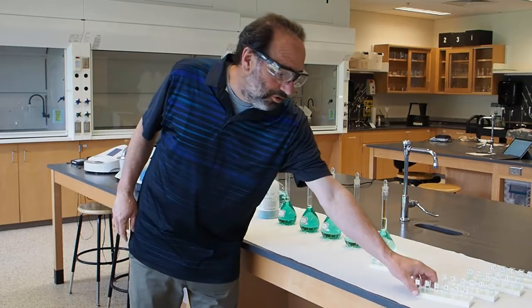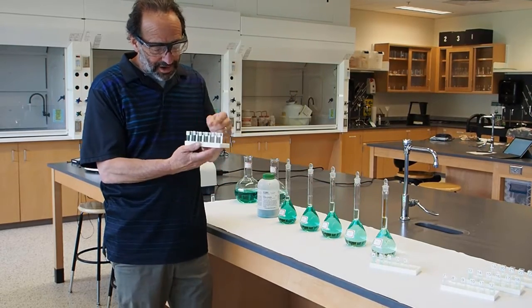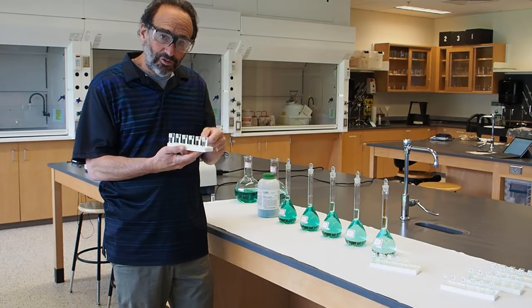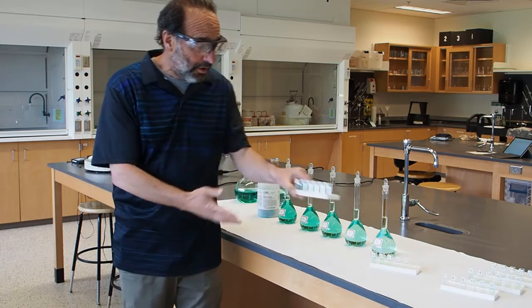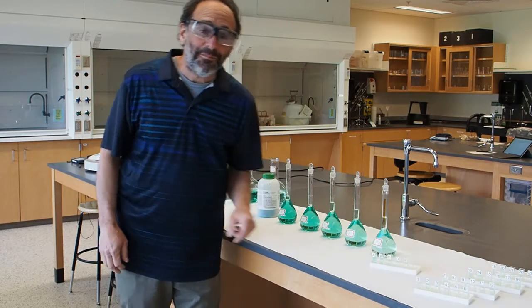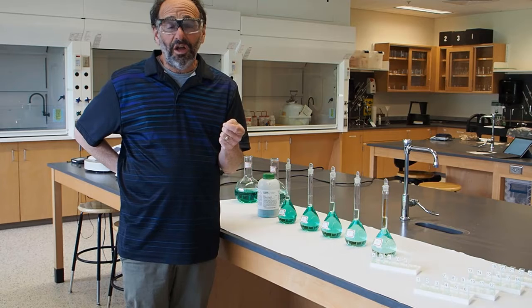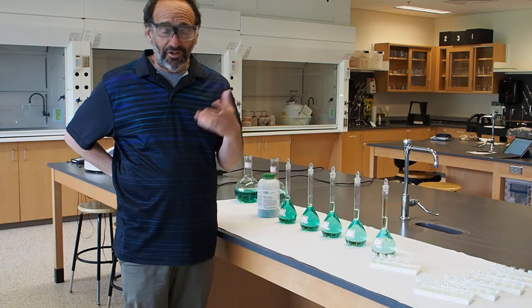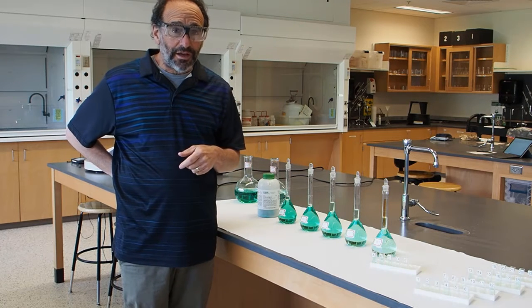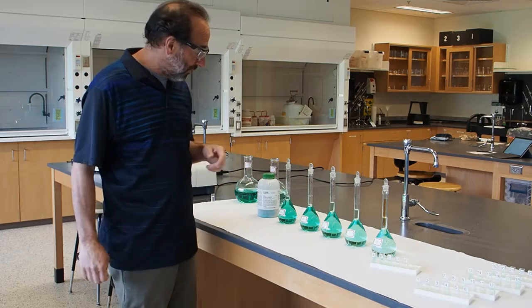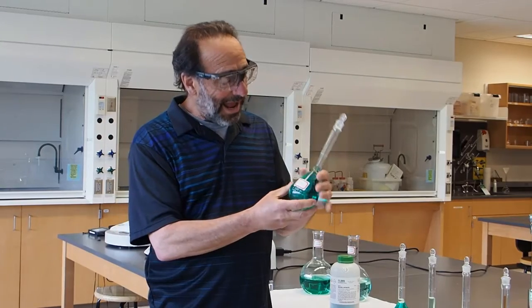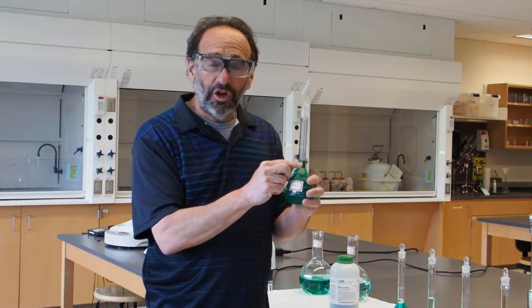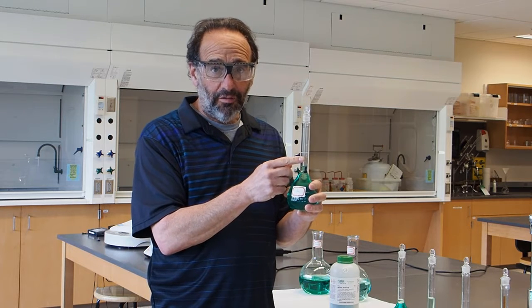In order to measure and determine the concentration of nickel in each of these unknown samples, which we have 24 to find out, we make up solutions of known concentration of nickel 2+ ions, which we make using nickel nitrate. To do that, we use volumetric flasks. A volumetric flask is a flask that holds a certain known amount of solution.